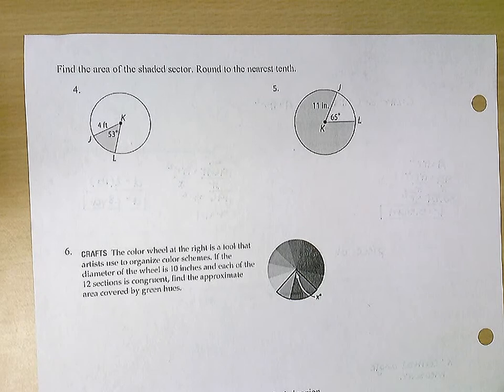That would be this area. So you do that minus 2. This one's set up right. This one is not. Where's your shaded sector? Is this your shaded sector? Oh, so you can't use that central angle. I see what I have to do now.